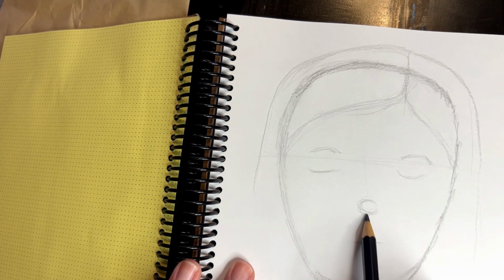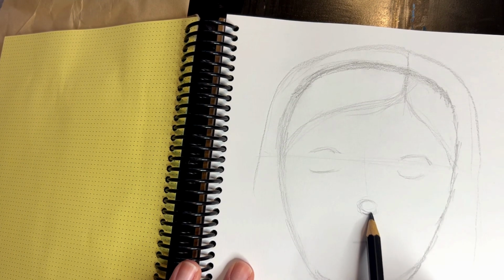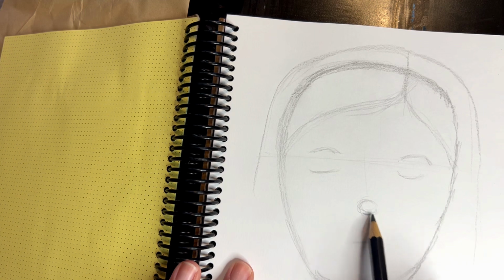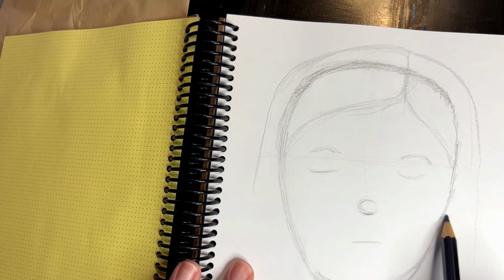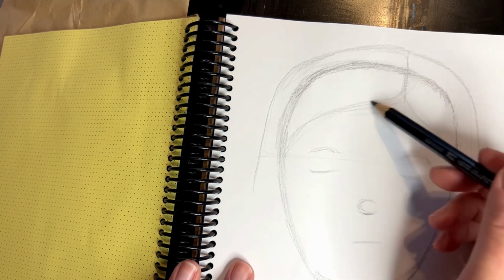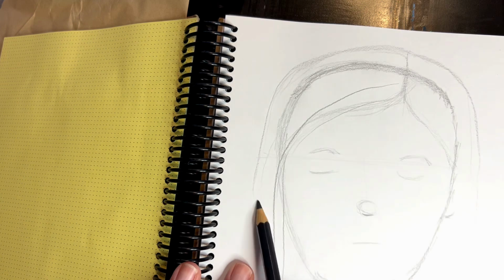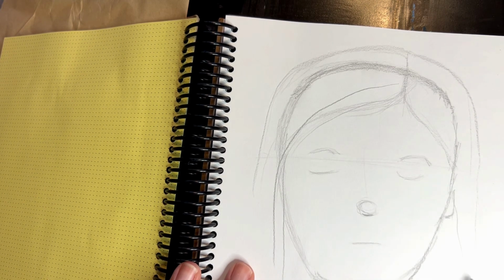Ears are normally, the bottom of your ears are normally going to fall at the bottom of your nose. So you're going to look at the bottom of this circle, and you're going to come over here. That'll be the bottom of the ear. If you're going to have the ears show, a lot of times I have my hair come down, and it's going to cover the ears. You're not going to see the ears. Maybe you have one ear show.